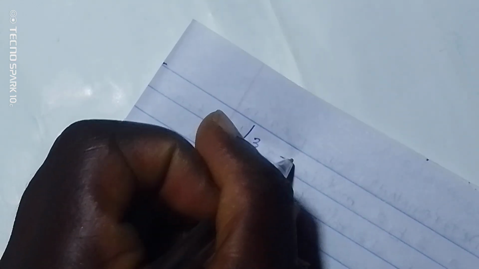Another example, so quick, just for adequate understanding. If you are to find the determinant of this matrix, if you have a straight edge like this, it means you are finding the determinant.